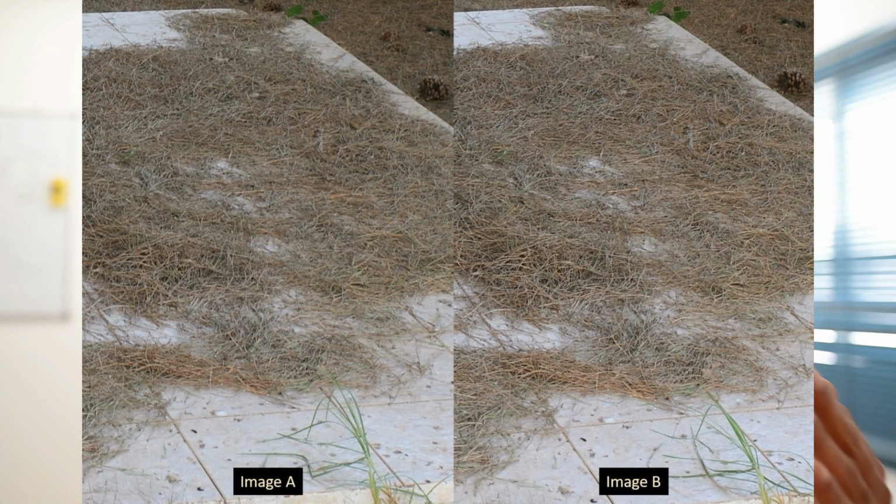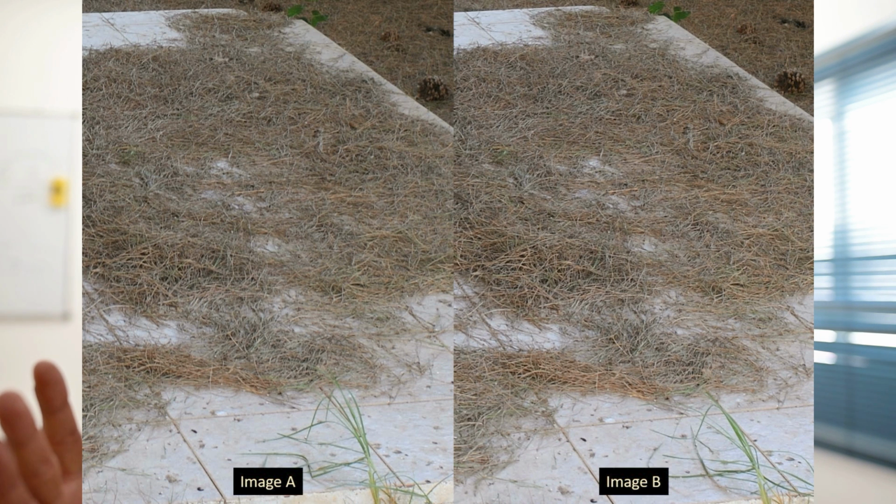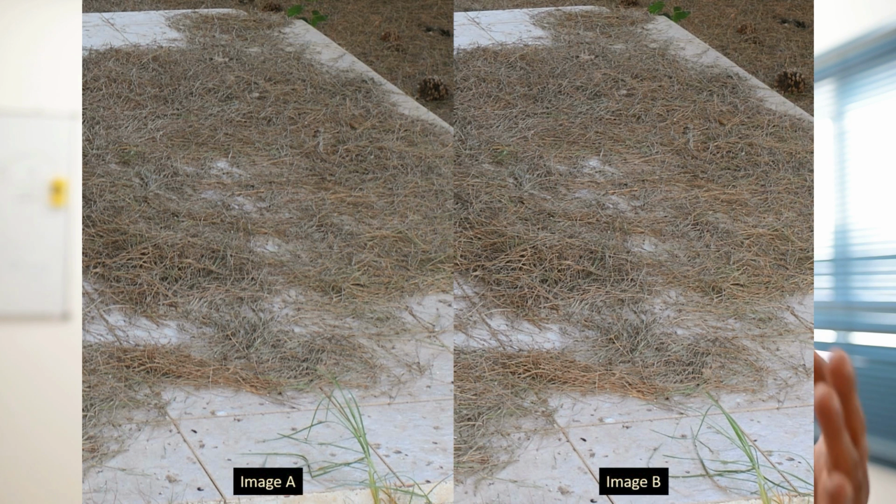However, if you compare the look of that pile of needles between image A and B, you can clearly see, at least I can clearly see, that in image B, the pile looks taller, it looks more voluminous due to some more nuance in the color or in the brightness of the different parts of that pile.